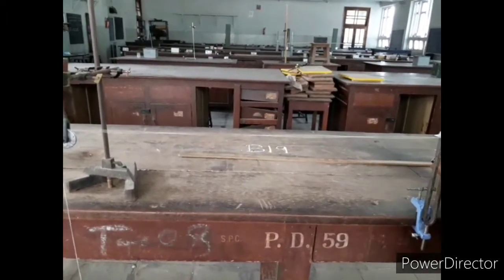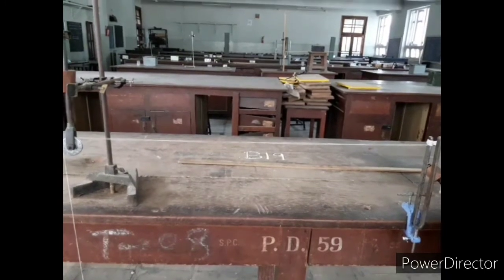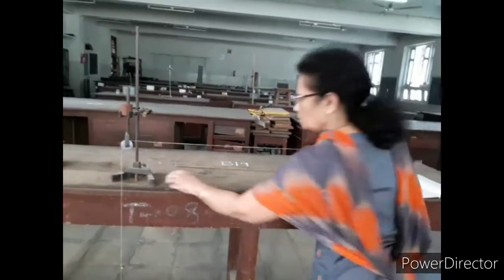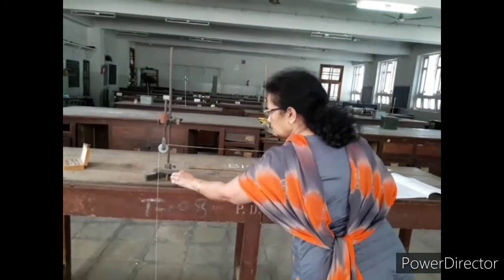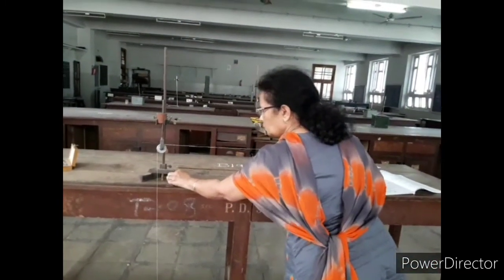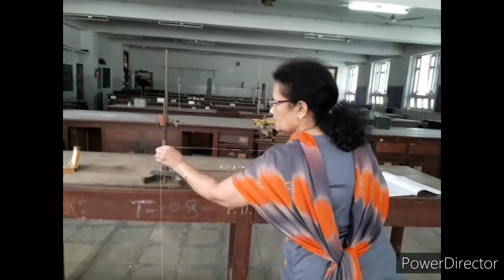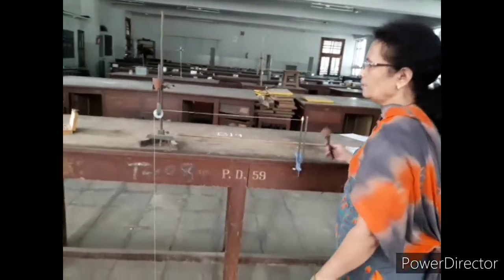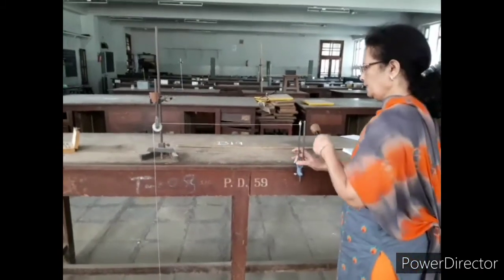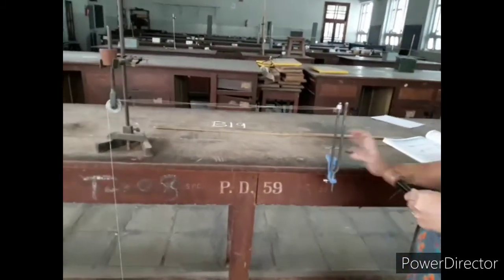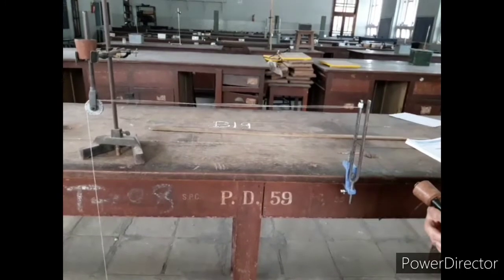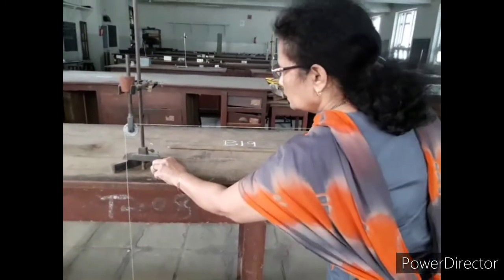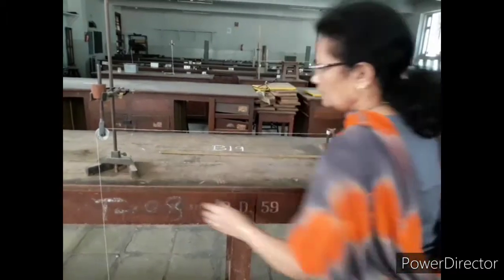So I have to adjust the length with the empty pan till I get 4 well defined loops. It is a trial and error method, you change the length. The concept is that if you decrease the length, loops will decrease, and if you increase the length, the loops will increase. See, I am getting 3 loops. Now I have to obtain 4 loops with the empty pan, so I am increasing the length.